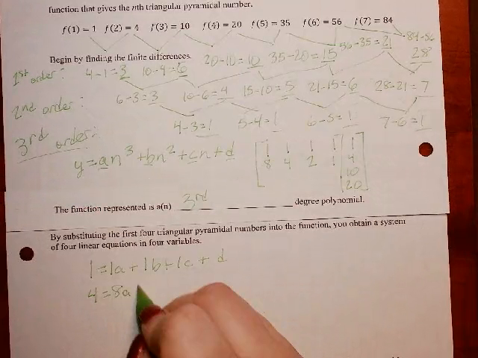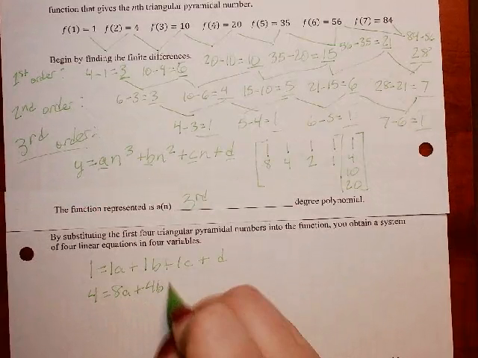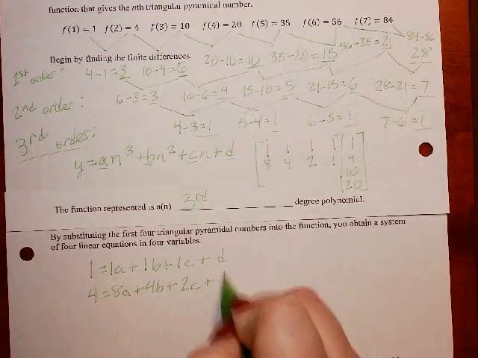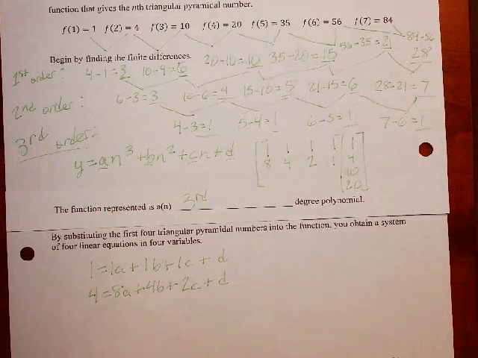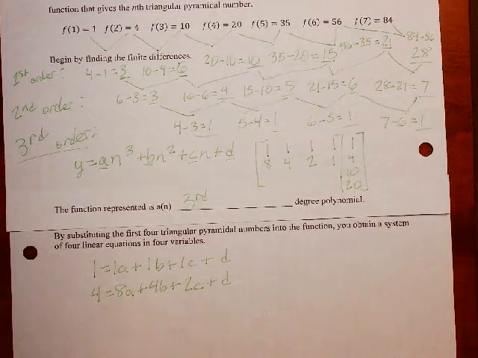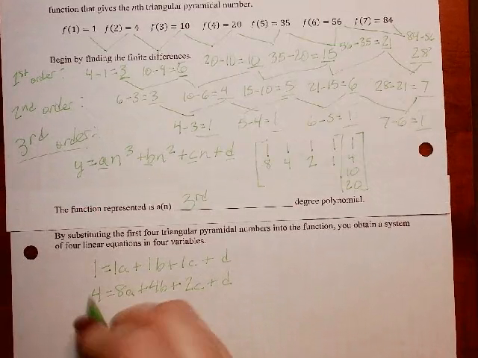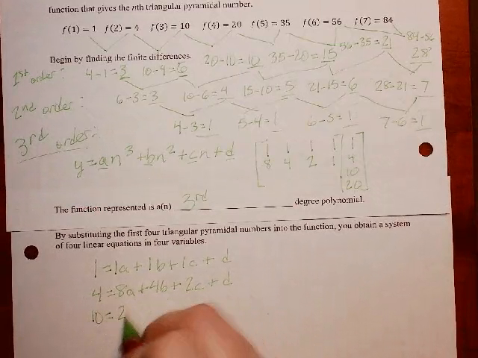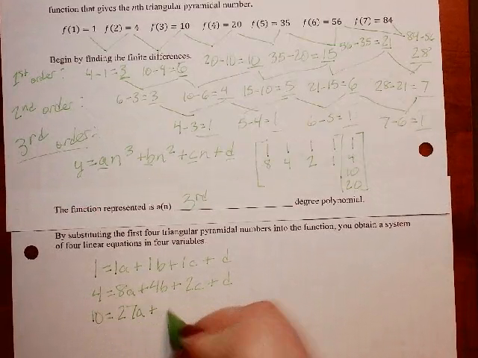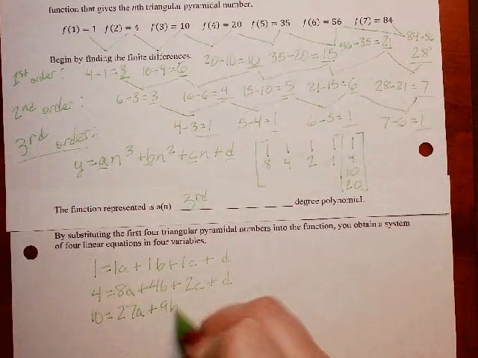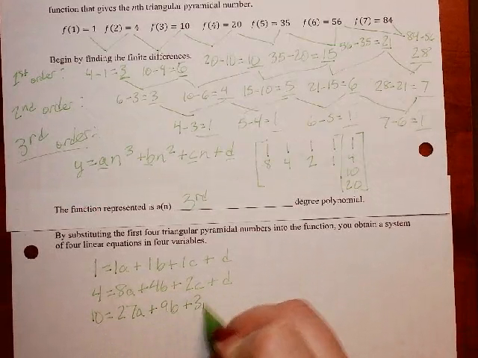Now we're going to plug in 3. We're going to get 10, we know that. So 3 to the third is 27. 3 squared is 9. 3 stays 3. And then d stays by itself.